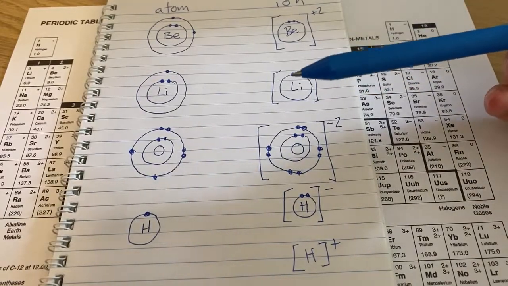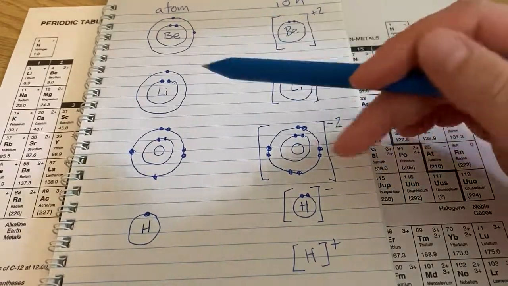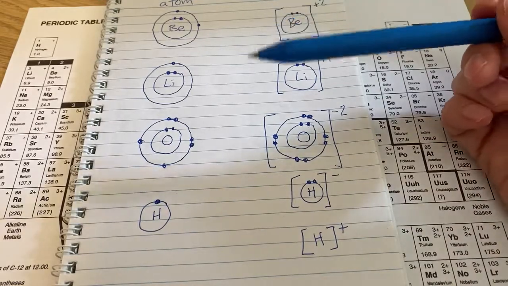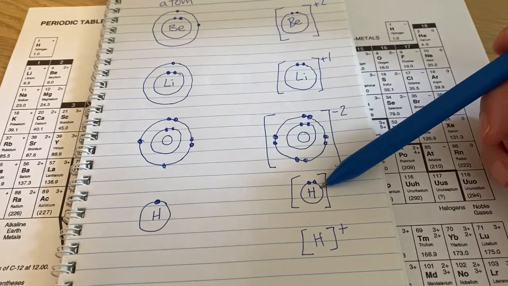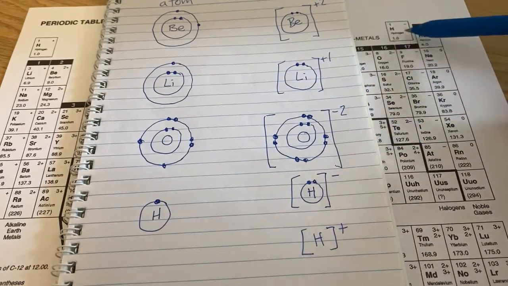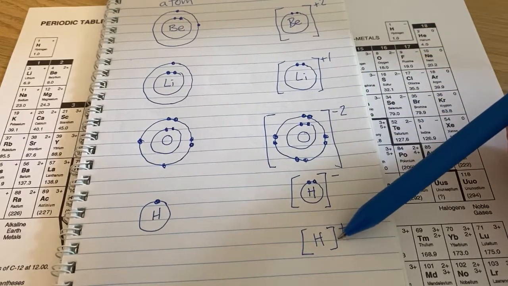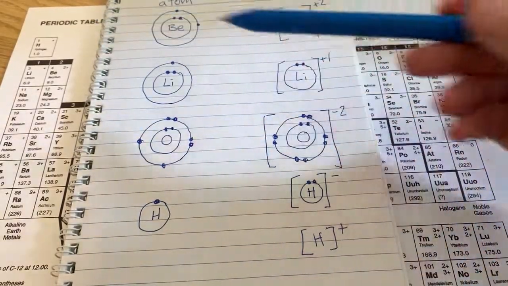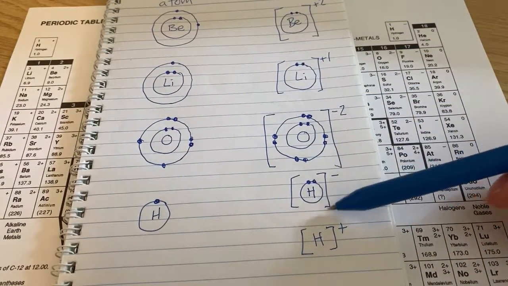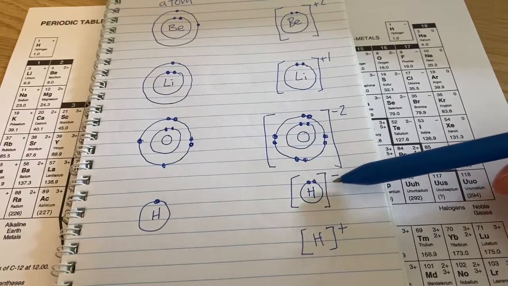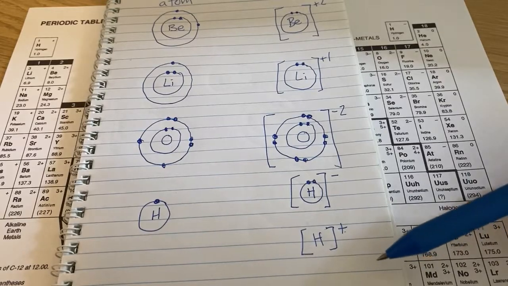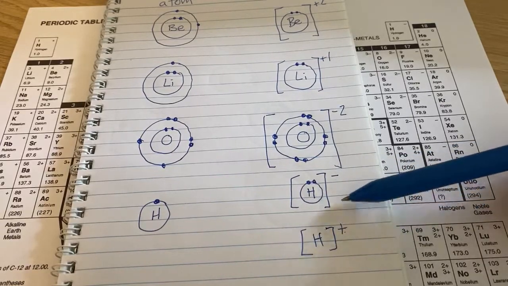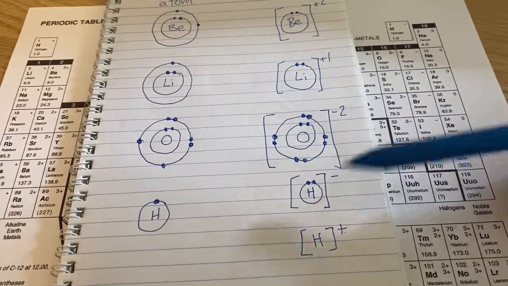Now the last one was tricky. If you got tripped up by this one, that's totally okay. I did it on purpose. Hydrogen, as you can see, only has 1 electron when it's an atom. So it can either gain 1 and become a negative hydrogen ion, like you see up here, or it can lose that sole electron and become a positive ion, like you see up in the left-hand corner. So hydrogen can become two different ions, a hydrogen minus or a hydrogen plus. And we're going to mostly see this one, especially when we get into acids and bases, but just so you know, it can act both as a cation and an anion.